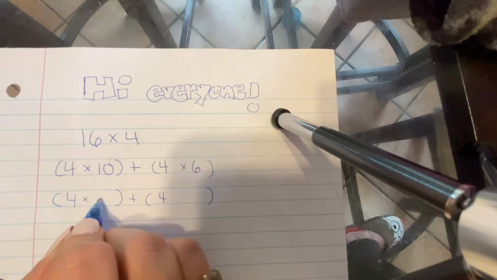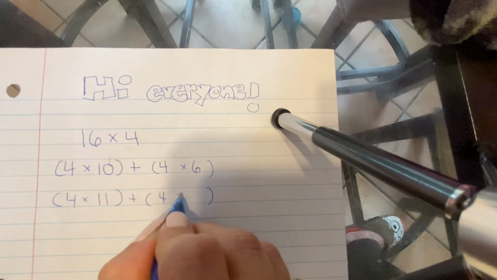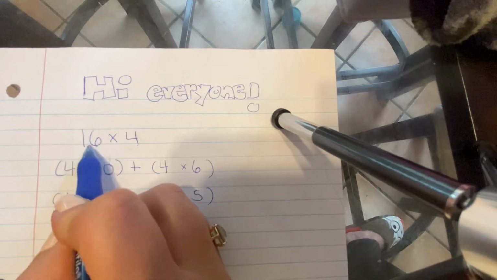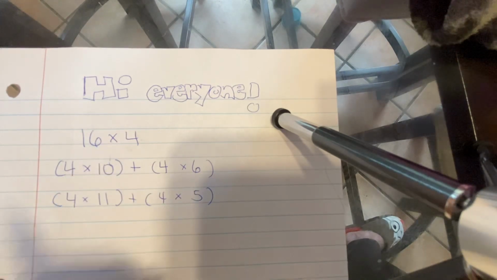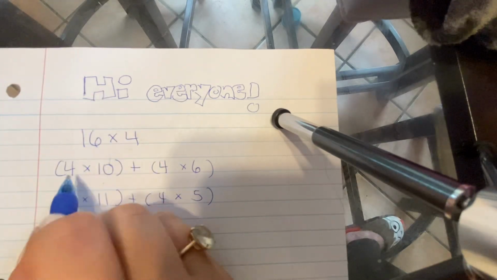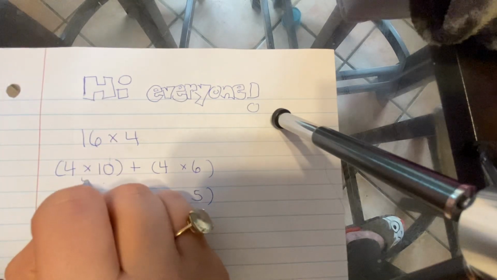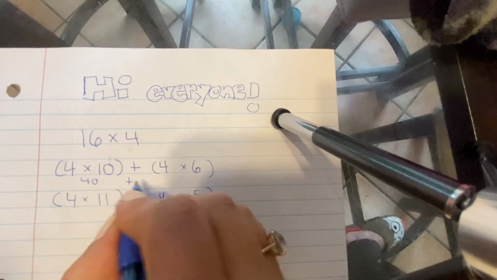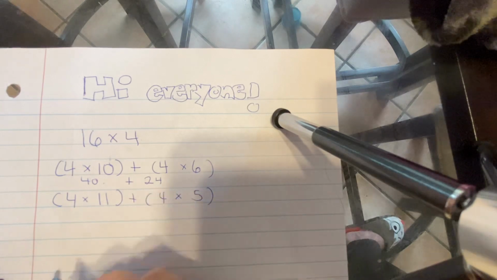You could also keep your 4 and break it apart and do 11 and 5. That's a really easy one to multiply by too. Anything that adds together to get to 16 is what you can break it apart by. 10s are super easy, so that's what we usually go towards. So we have 4 times 10, which is 40. And we have 4 times 6, which is 24.